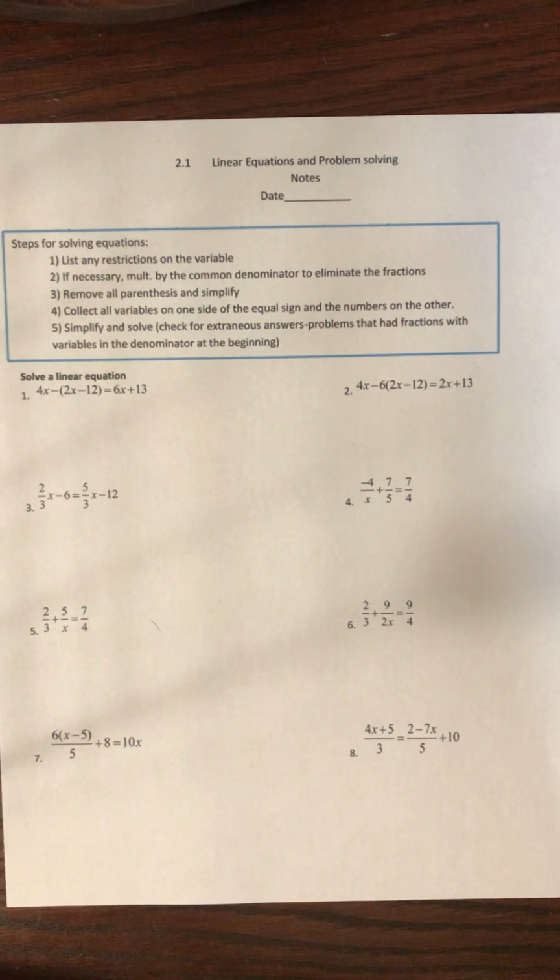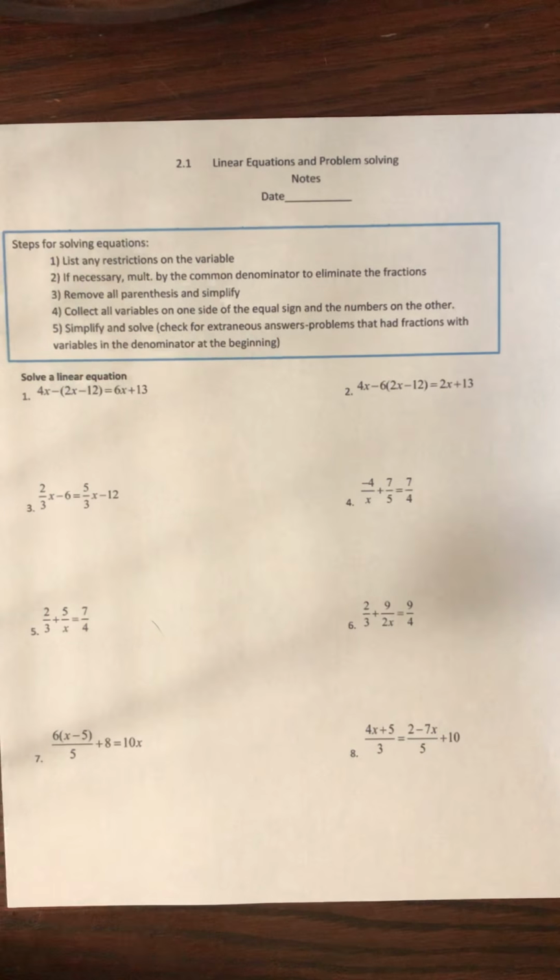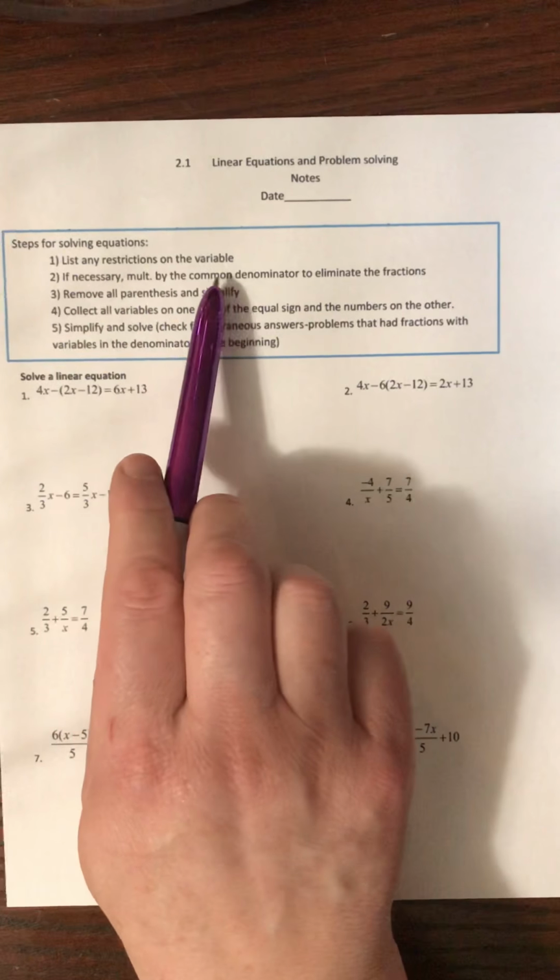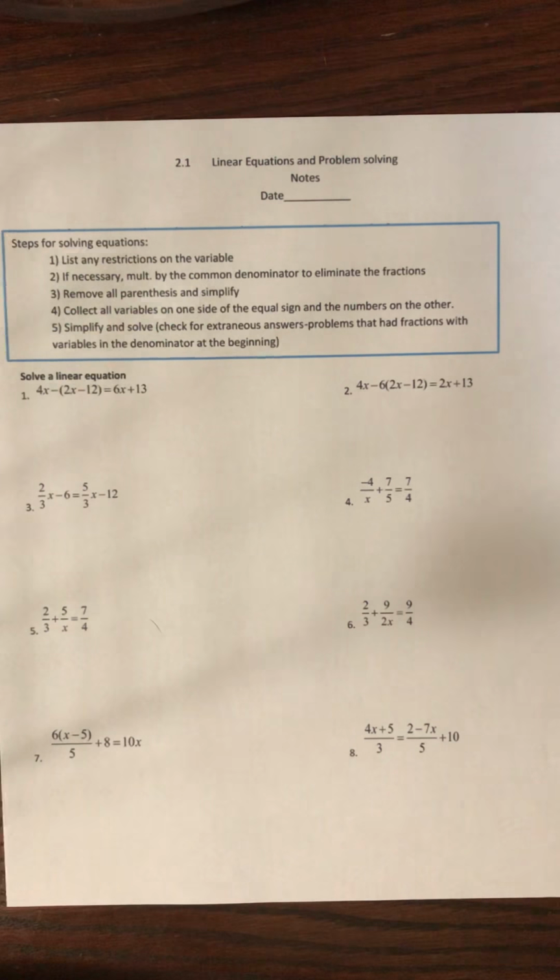Our steps for solving equations. First step is list any restrictions on the variable. Okay, just a reminder guys, this is a domain type question. So what do we have to do? We have to say, am I dividing by 0? I have to avoid that. So if x is in the denominator, I have to say that x can't equal 0. Or I can't make the denominator equal to 0.